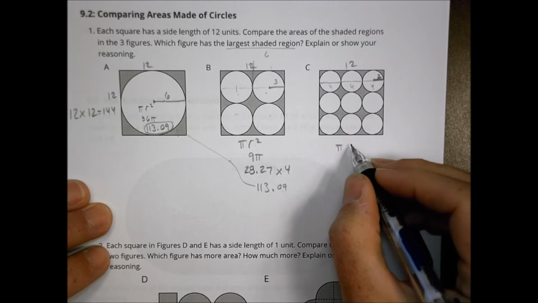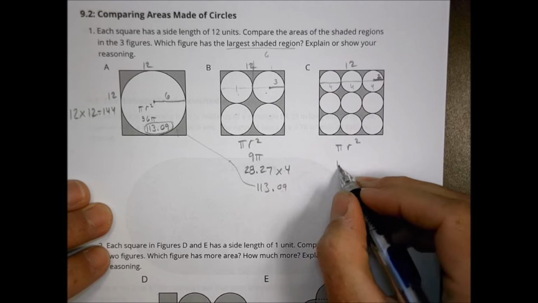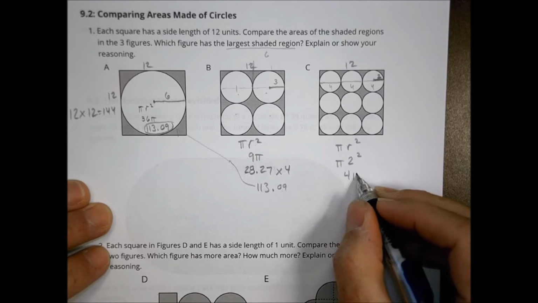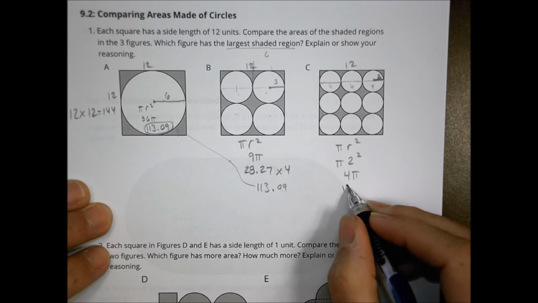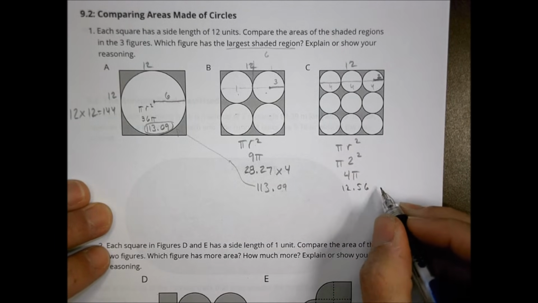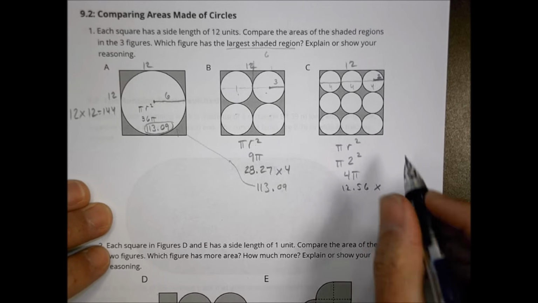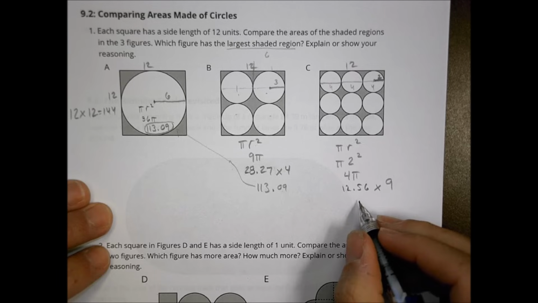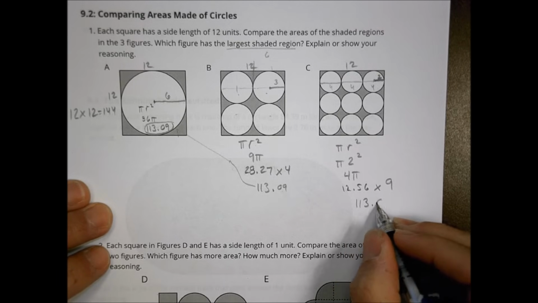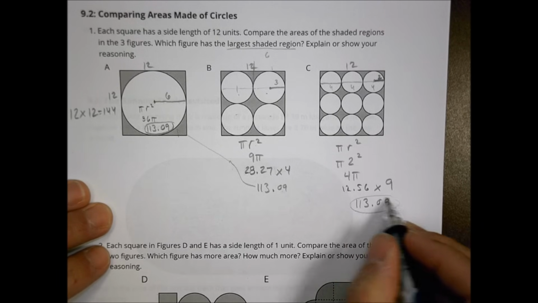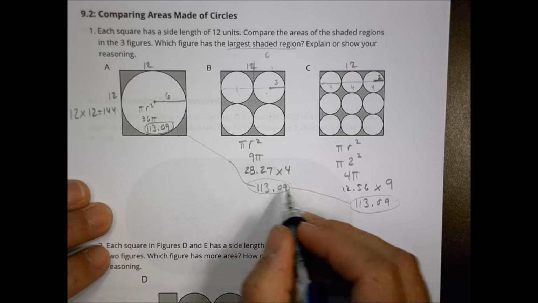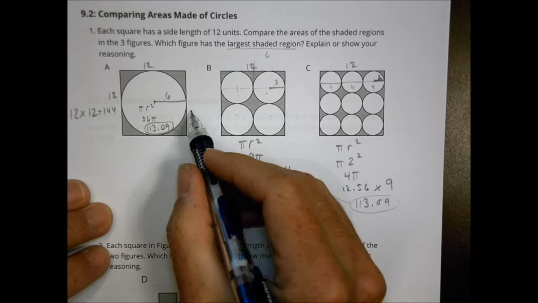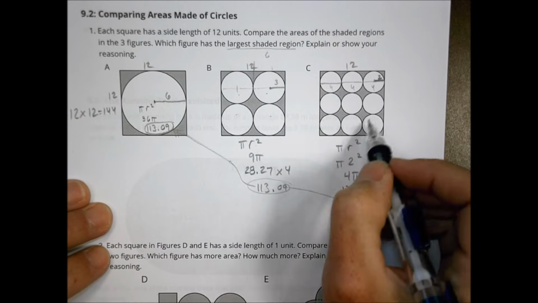So in this case here, I'll do pi r squared, and my r is 2, so pi times 2 squared, which would be 4 pi, and 4 pi is 12.56. But again, like with B, there are 9 of these things though. So 9 times 12.56 is again equal to 113.09. So I have all of these circles all add up to be the same space. So the big circle is equal to the 4 circles, which is equal to the 9 circles.